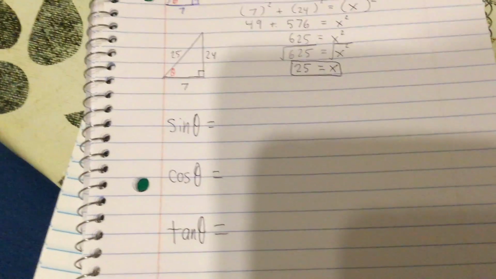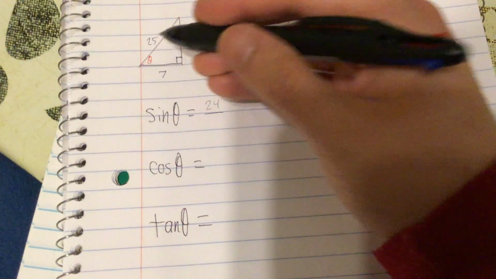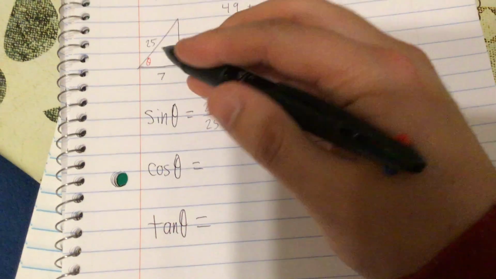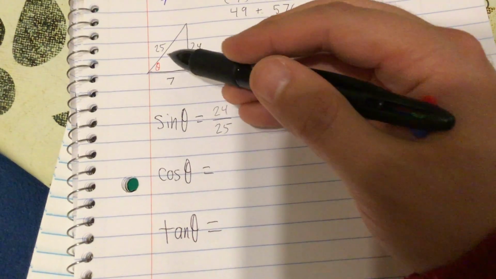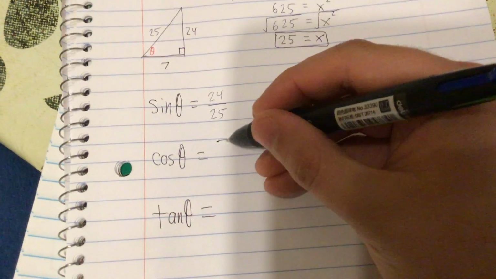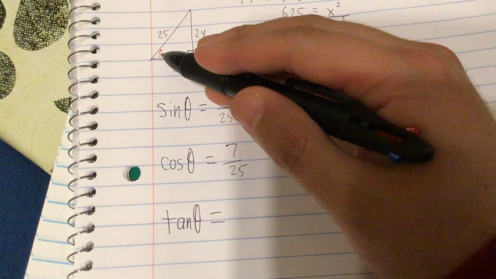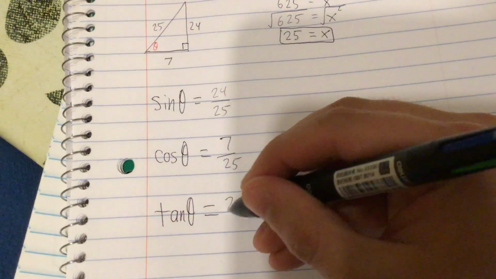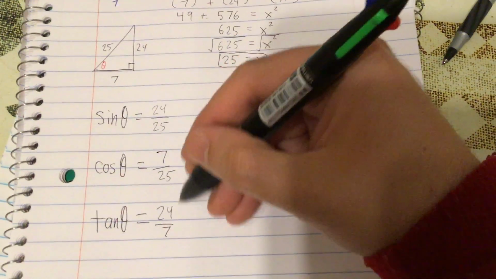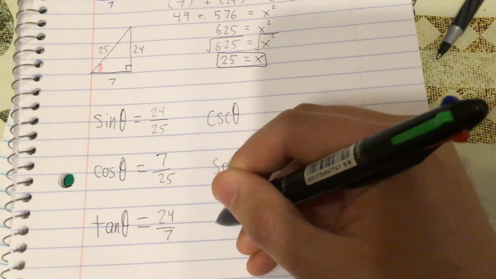Okay, the sine ratio is the opposite side to its hypotenuse. So the opposite side of angle theta is 24, and the hypotenuse of the triangle is 25. So that's my sine ratio. And then I'm going to do my cosine ratio, which is adjacent to its hypotenuse. So that's 7 over 25. And then my tangent ratio is the opposite over the adjacent side, so that's 24 over 7. And now, can't reduce any of them, so I'm going to move on to cosecant, secant, and cotangent.